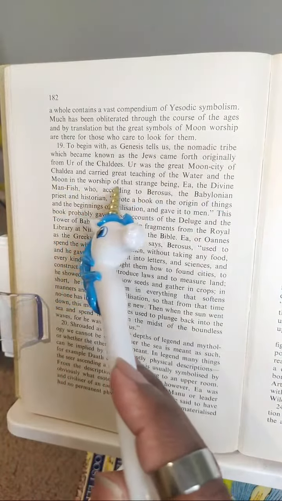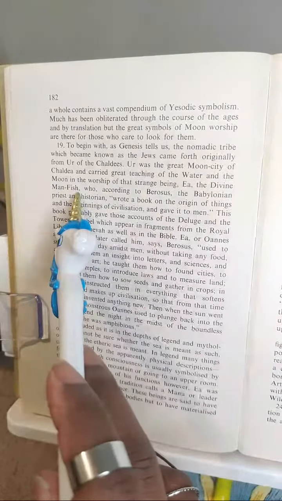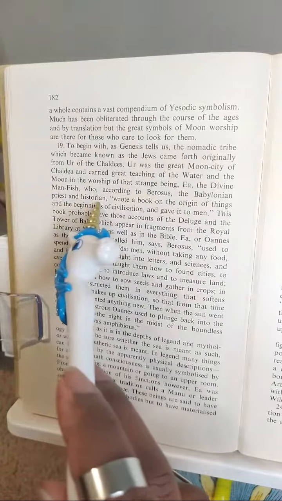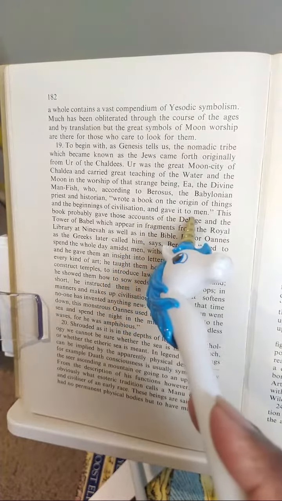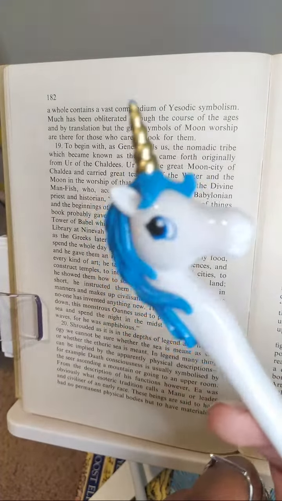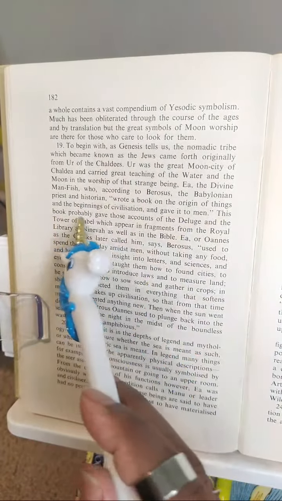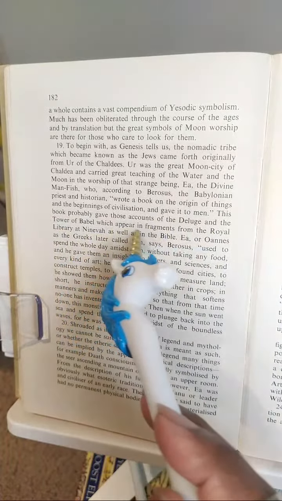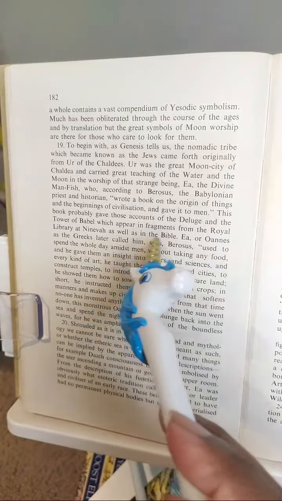in the worship of that strange being, Ea, the divine man-fish, who, according to Berosus, the Babylonian priest and historian, wrote a book on the origin of things and the beginnings of civilization and gave it to men. That sounds a lot like Metatron and Raziel. This book probably gave those accounts of the deluge and the Tower of Babel, which appear in fragments from the royal library at Nineveh, as well as in the Bible.